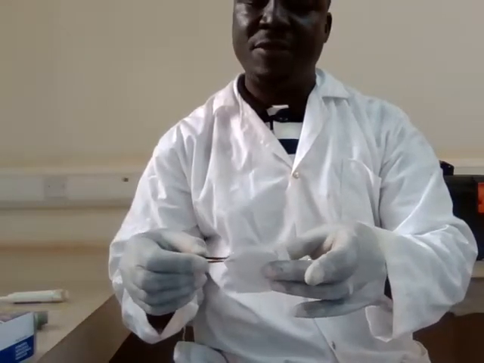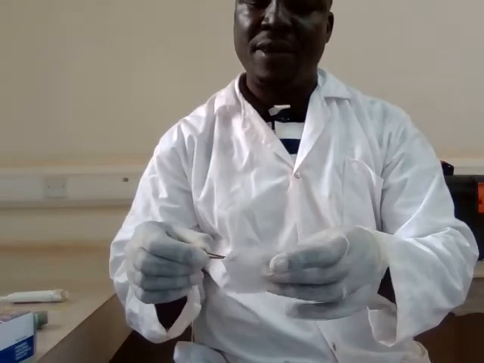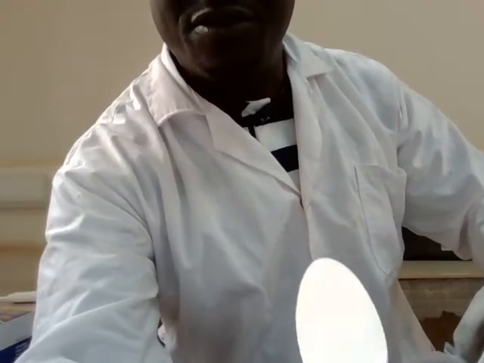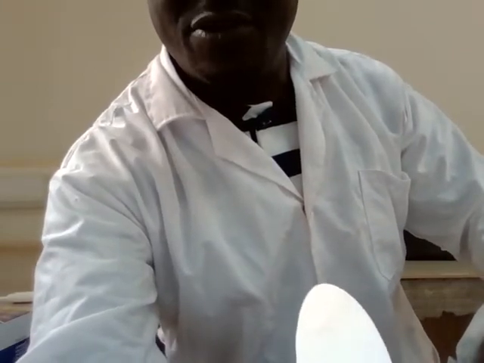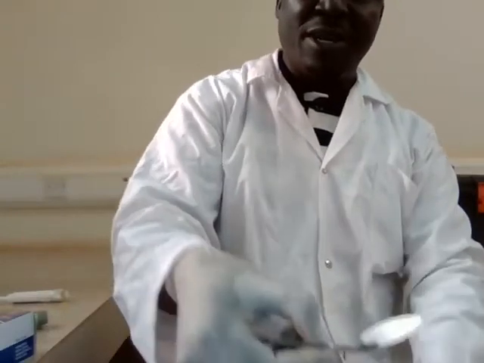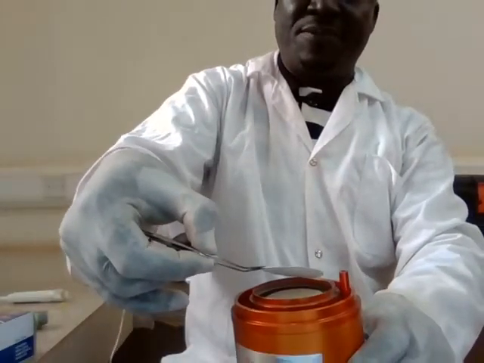With this sterile forceps, pick this. Then this has a grid like a mark. I don't know if you're able to see the grid. Yes, you can see rows and columns. That should be facing up. So you place it on this surface.